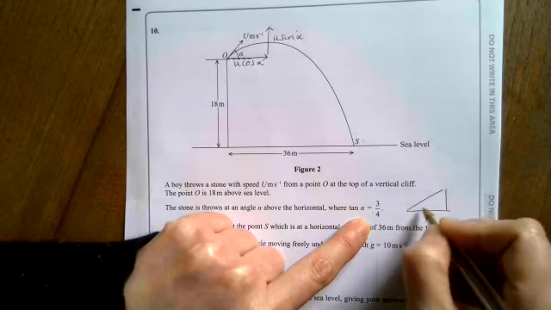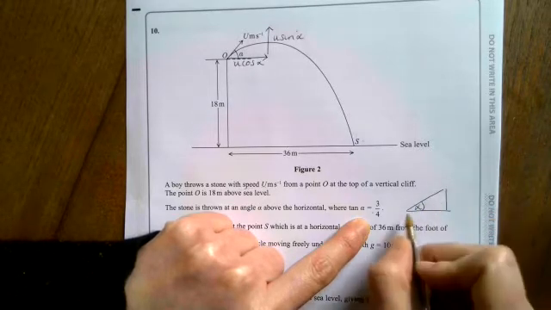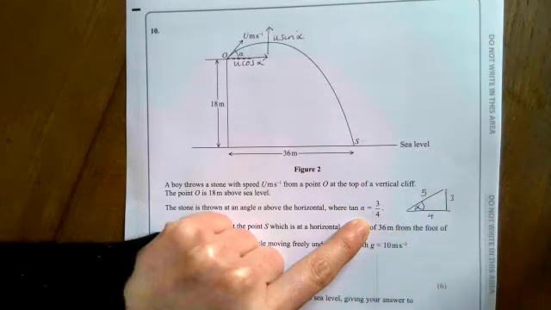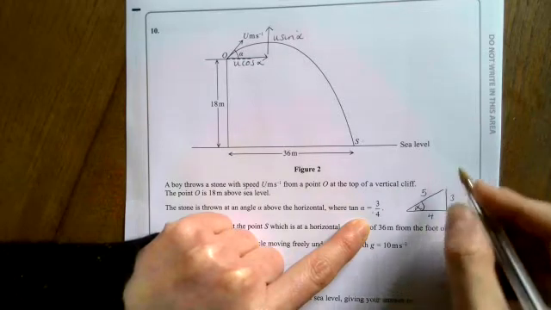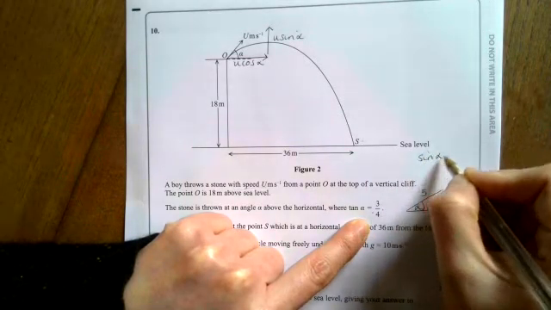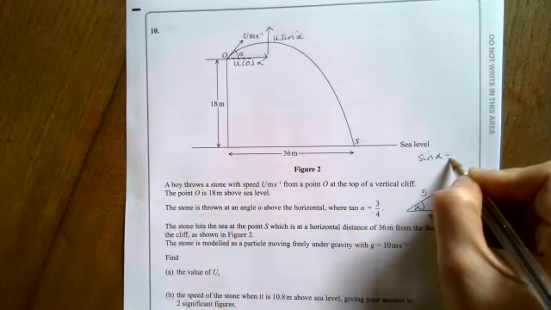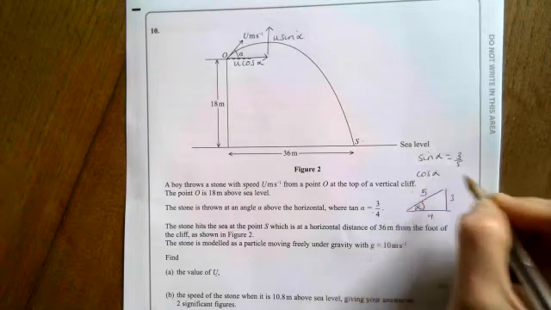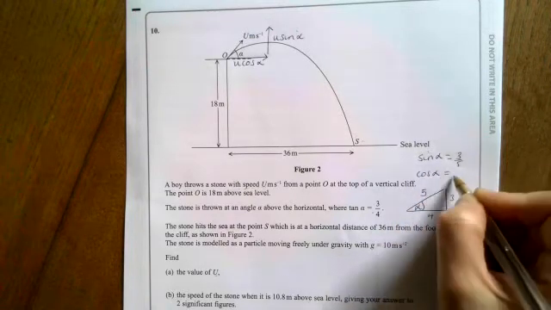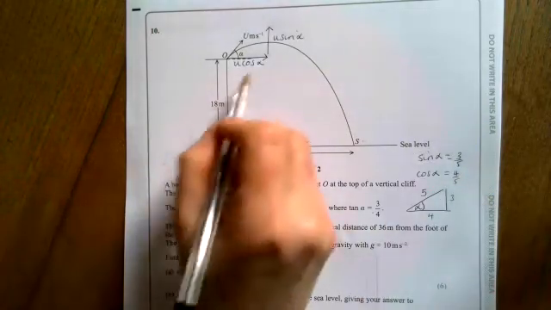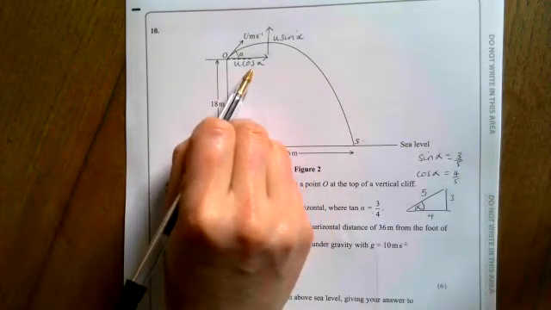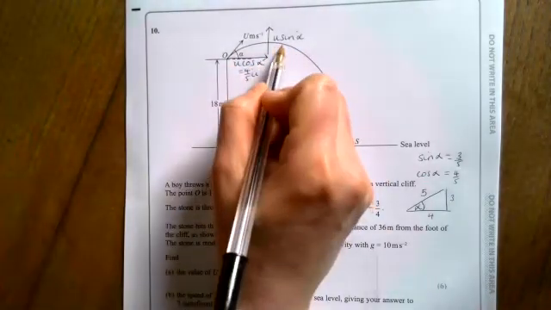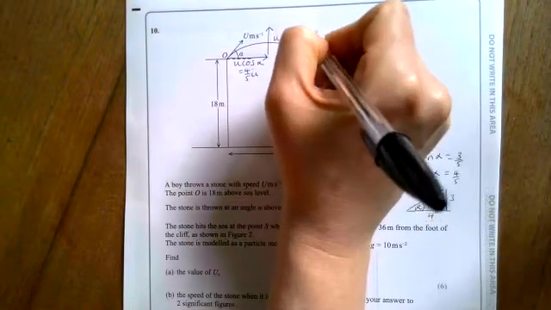So if we draw a little right angle triangle, tan alpha is opposite over adjacent, so the hypotenuse would be 5. So sin alpha is opposite over hypotenuse, 3/5, and cos alpha, adjacent over hypotenuse, is 4/5. So u cos alpha is 4/5 u, and u sin alpha is 3/5 u.